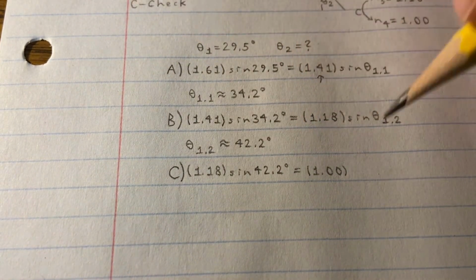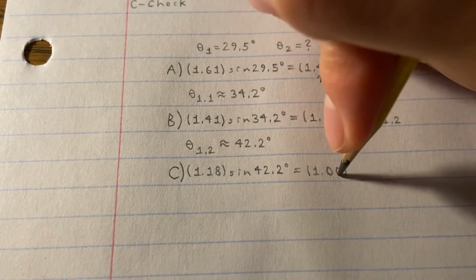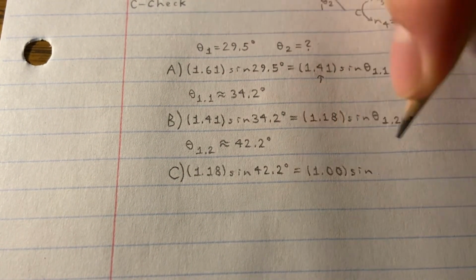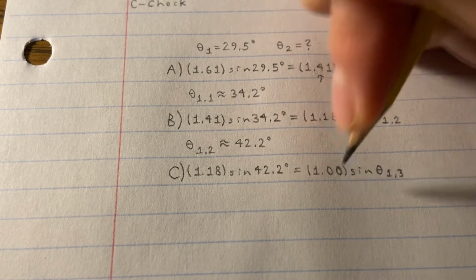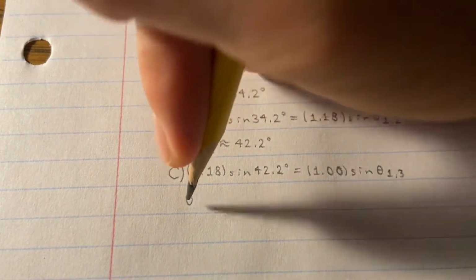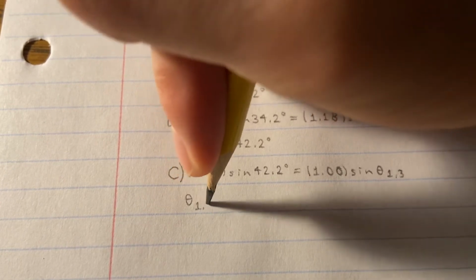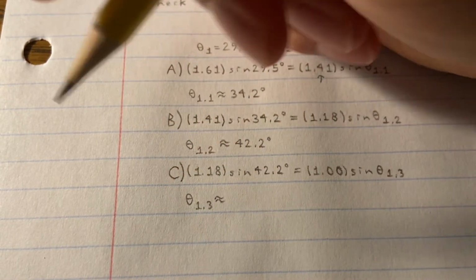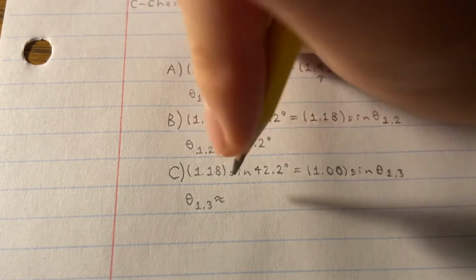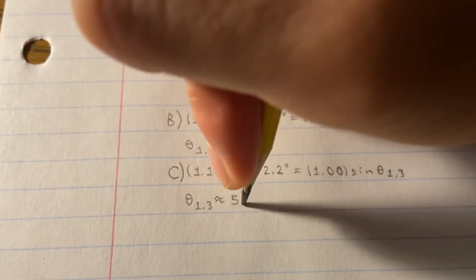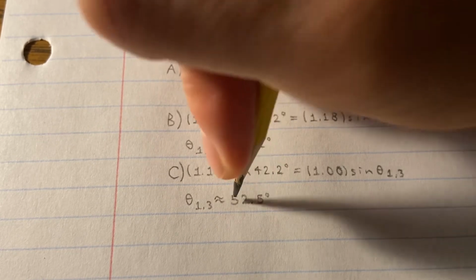It just helps to clarify the problem a lot. And, of course, jot down theta 1.3. And with the power of a calculator, we can see that theta 1.3 is, in fact, 52.5 degrees.